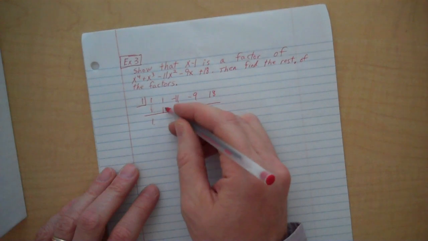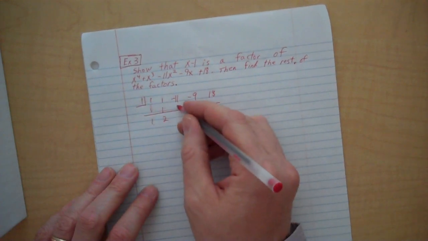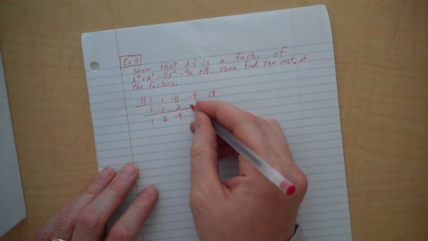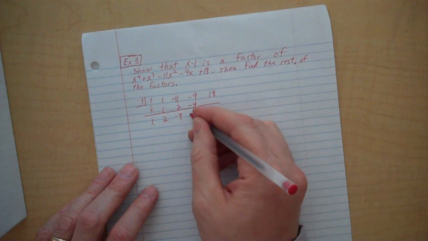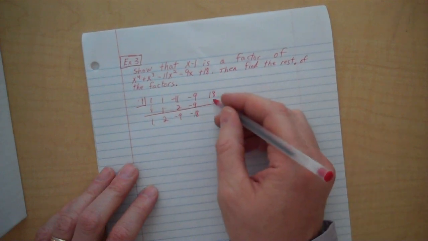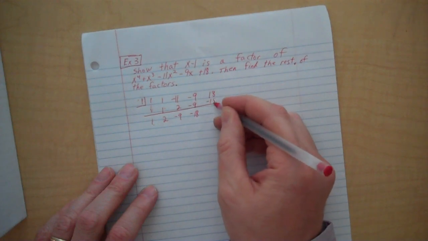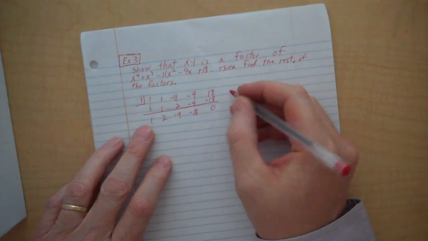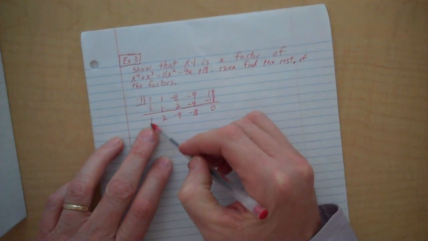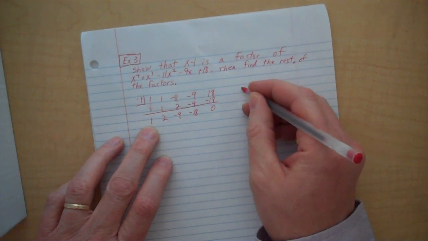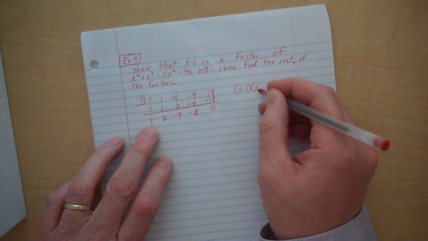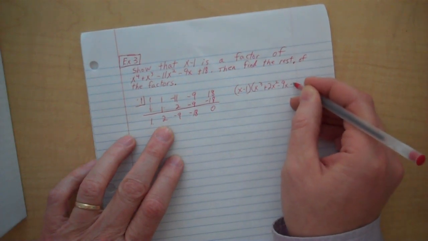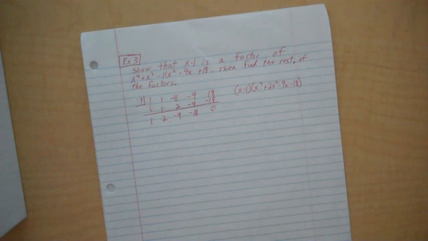1 times 1 is 1, 1 plus 1 is 2, 1 times 2 is 2, negative 11 plus 2 is negative 9, 1 times negative 9 is negative 9, negative 9 plus negative 9 is negative 18, negative 18 times 1 is negative 18, and that is 0, so yes, x minus 1 is a factor. Now, this is fourth power, so this starts 1 down. So I do have the x minus 1 as a factor. I have x to the third plus 2x squared minus 9x minus 18 as another factor.